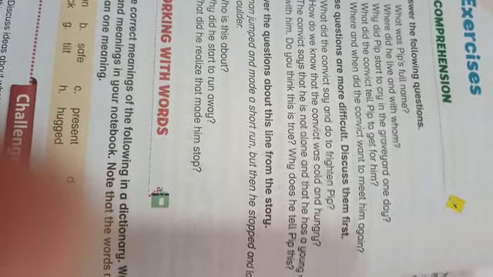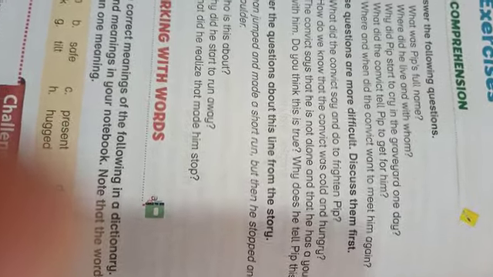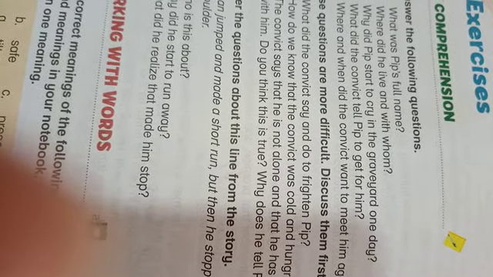Answer the following questions. What was Pip's full name? Pip's full name was Philip Pirrip. Where did he live and with whom? Pip lived in his sister's house with his sister and her husband, the blacksmith, Mr. Joe Gargery.